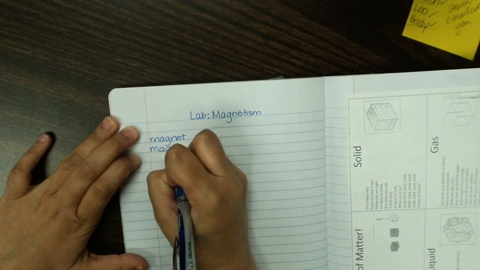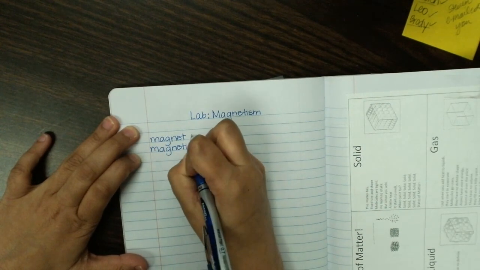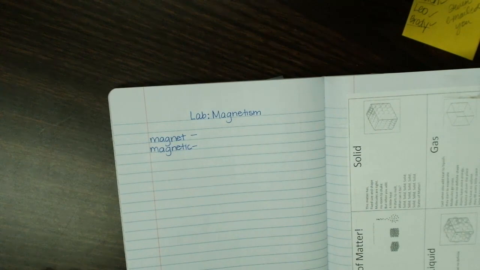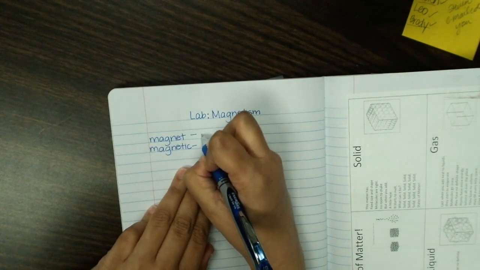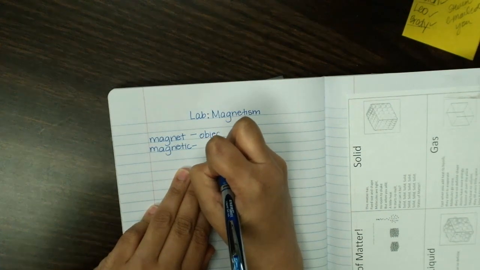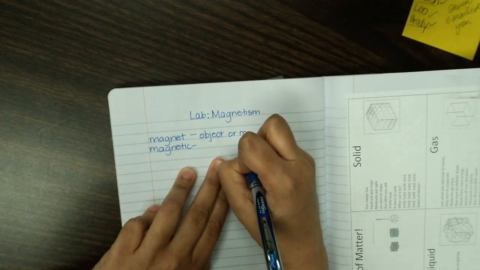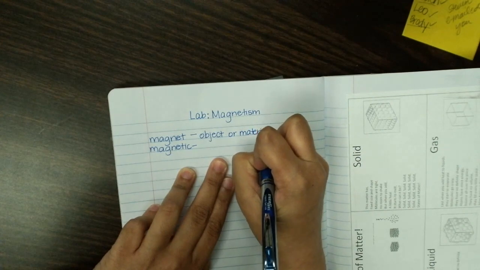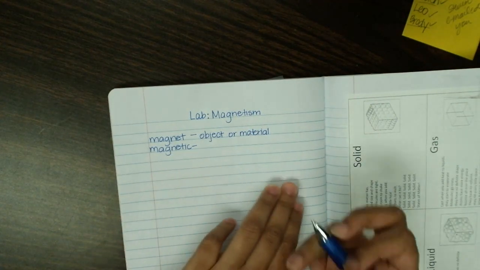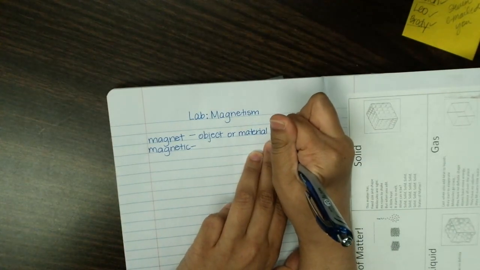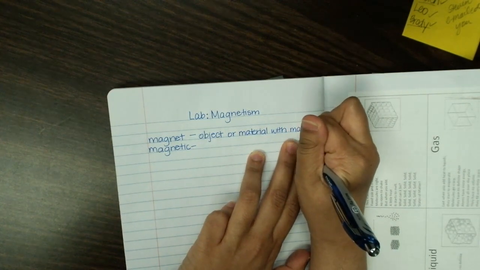So a magnet is, let me pull up my definition that I really liked, an object or material with a magnetic field.